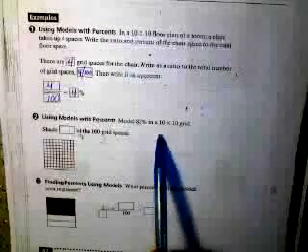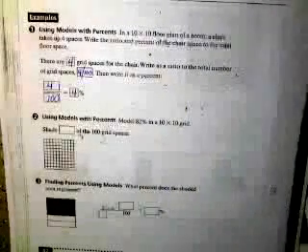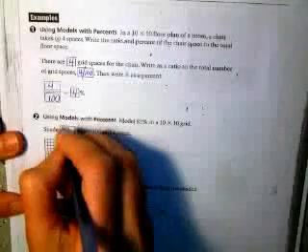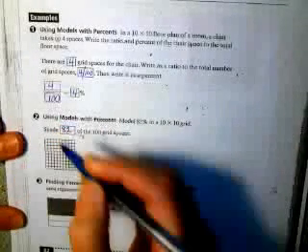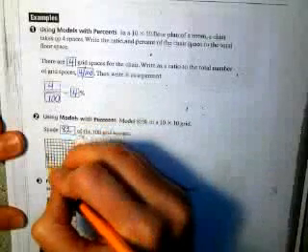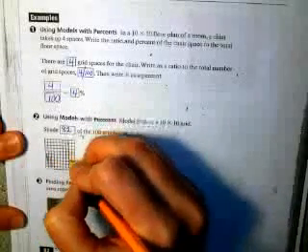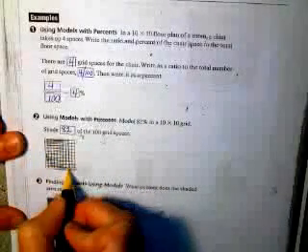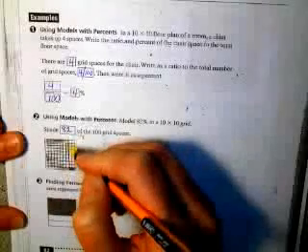Using models. Model 82% in a 10 by 10 grid. Let me get this a little closer for you. Okay, so what we would do is shade 82 out of the 100 grid spaces. Let me do that with a pencil. Basically, you're going to shade 8 columns or 8 rows, it doesn't really matter, plus an additional 2. I'll shade the extra 2 down there.